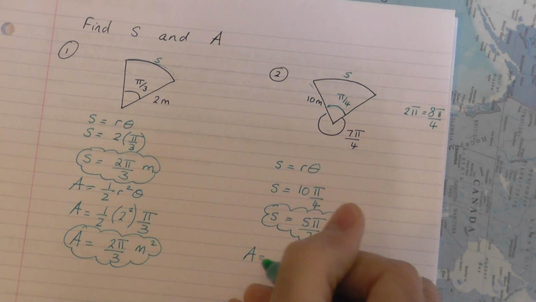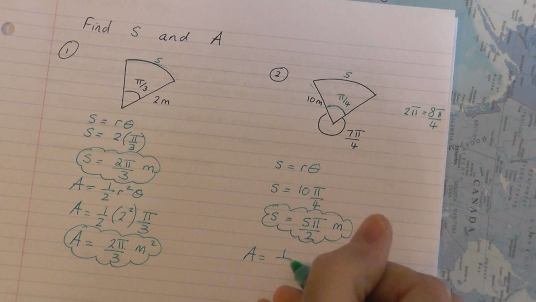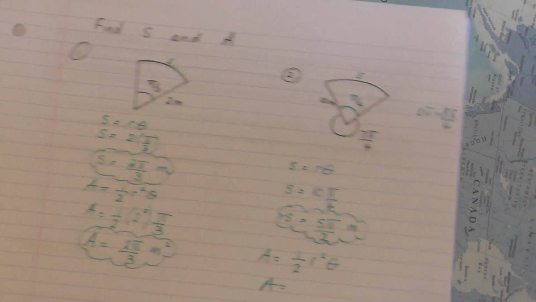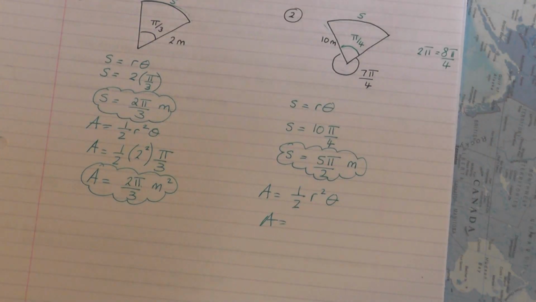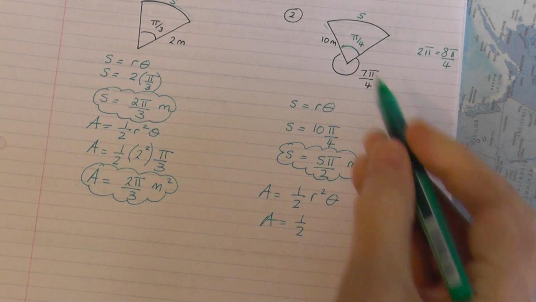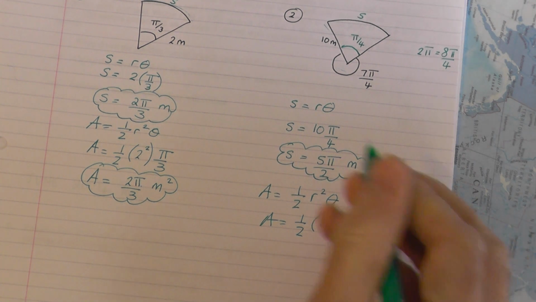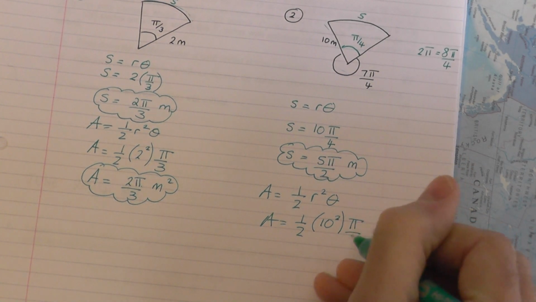The area of this particular sector will be, from the formula, a half r squared theta. A will be equal to a half times, now the radius is 10, so you've got 10 squared, which will be 100, times theta, which is pi by 4.